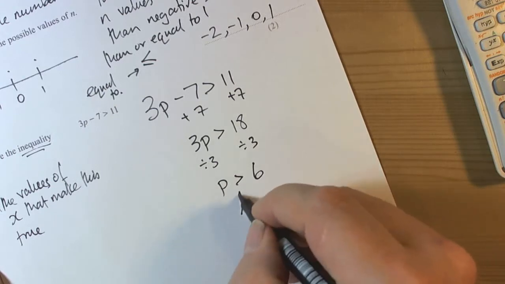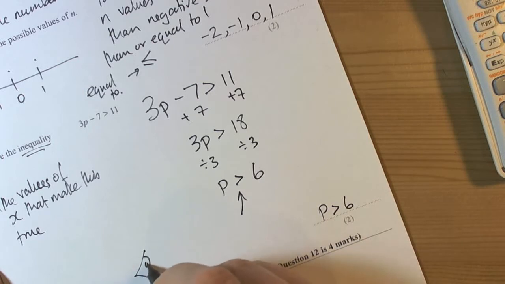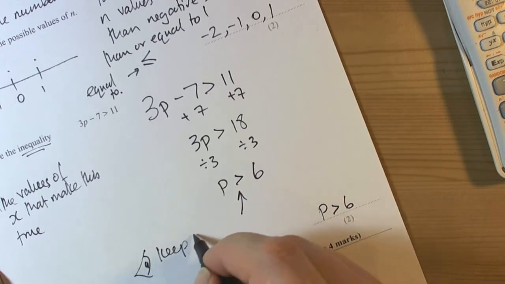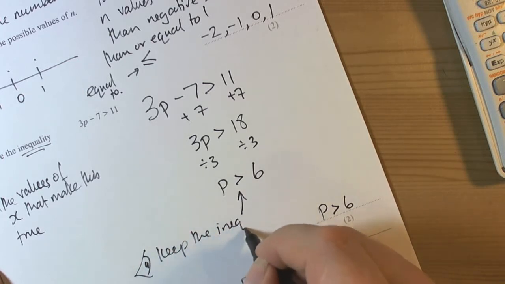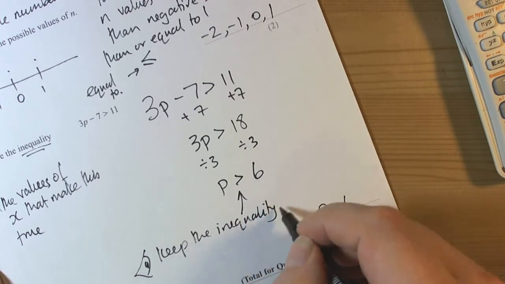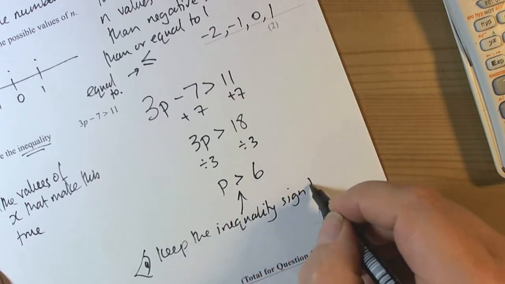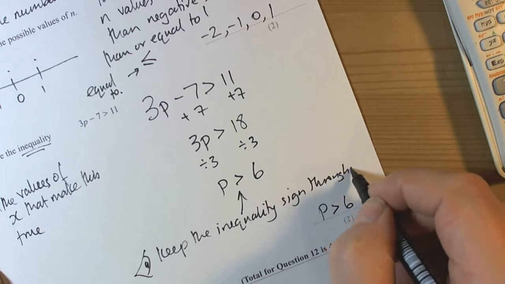And it's really important that you keep the inequality sign throughout the working out.